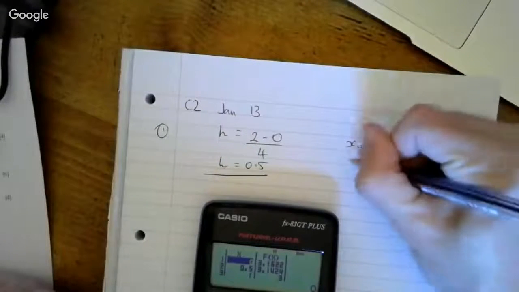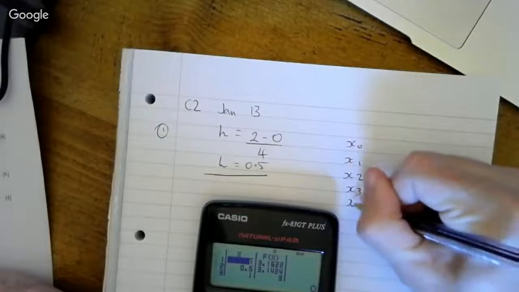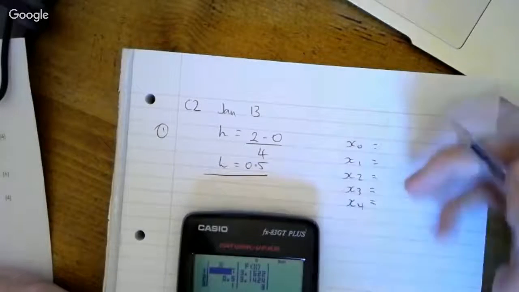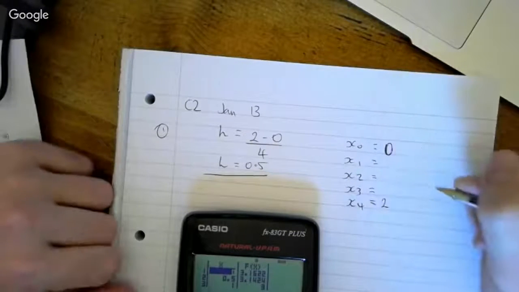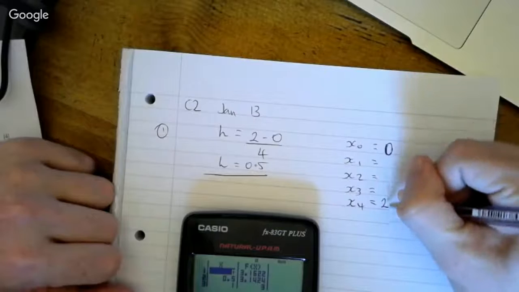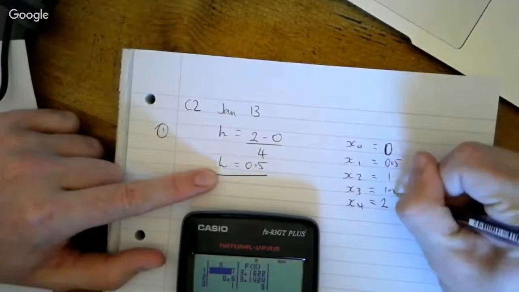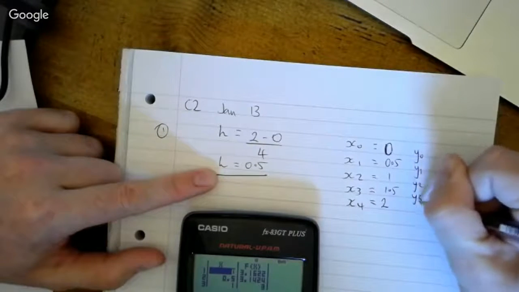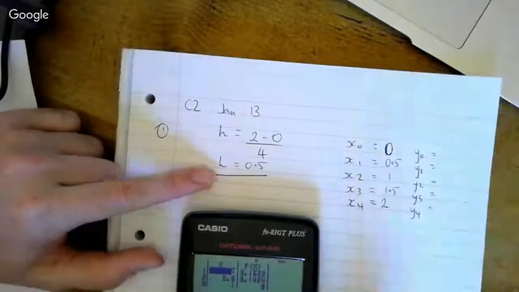for the trapezium rule. So we start with x0, x1, x2, x3, and x4 is equal to, now you should be able to put those in without even looking at the table. Your x0 is the start of the integral, so that was 0, and your x4 should be the end of the integral, which was 2, and then we're going up in h's, so 0.5, 1, 1.5. And then y0, y1, y2, y3, and y4 are as follows.